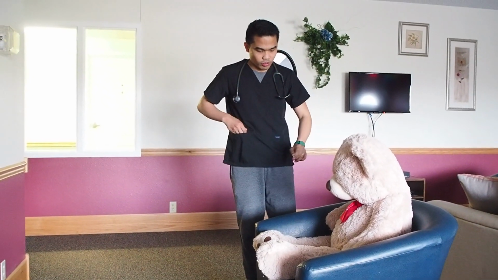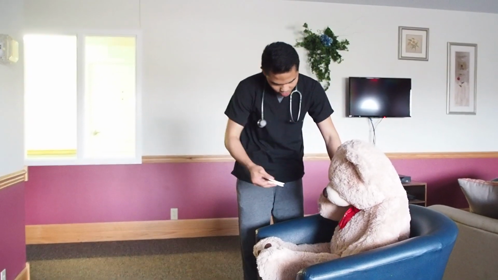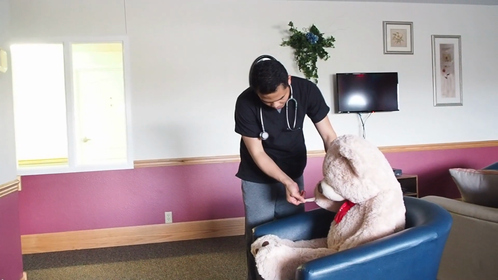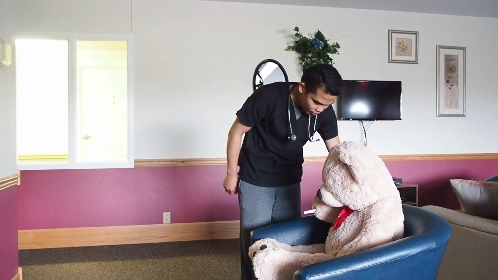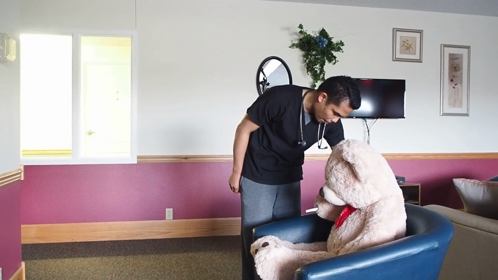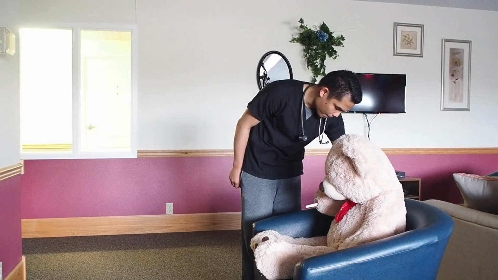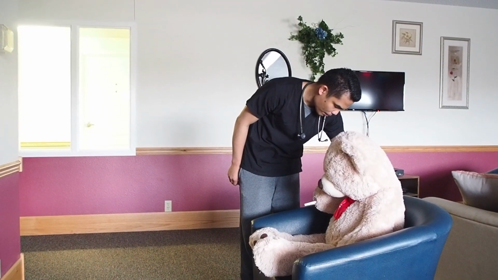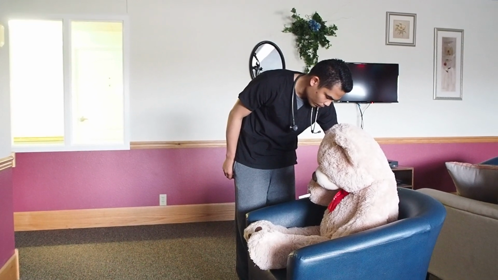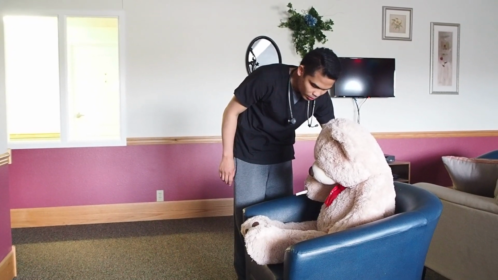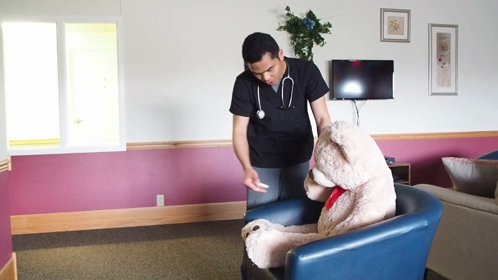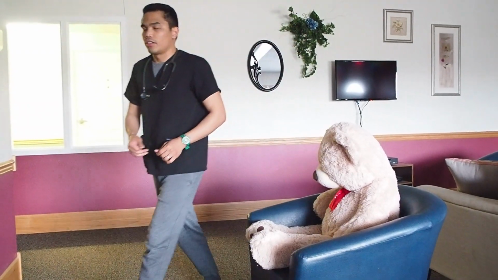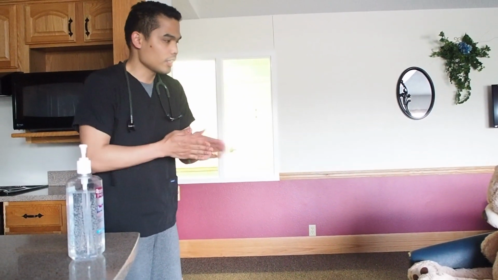So I'm going to check your heart rate, and then I have here a portable pulse oximetry. Check your level of saturation. So I think we're done taking your heart rate and also your level of saturation. I'm going to sanitize my hands again.